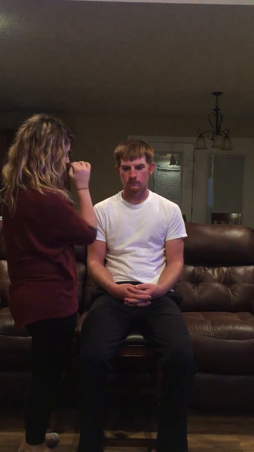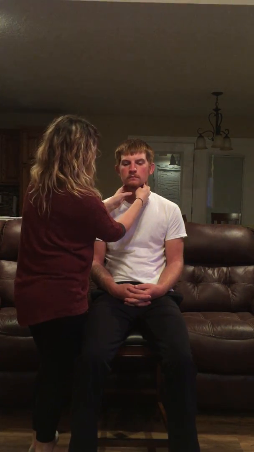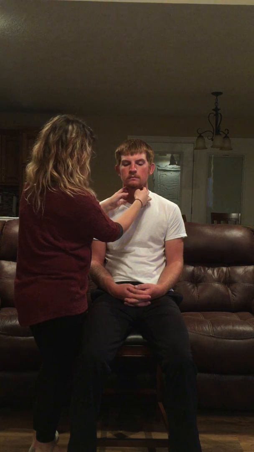cardiac assessment, I'm going to look at your jugular veins, assessing for any kind of distension, any strong pulsations, which I don't see just visibly. Now I'm going to assess your carotid arteries. So, starting up high and kind of working my way down.